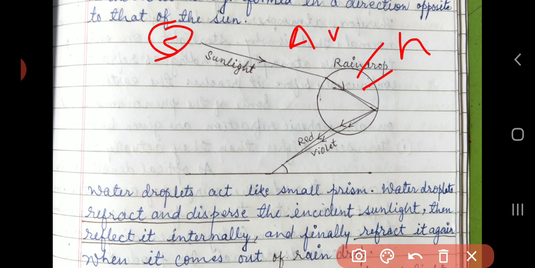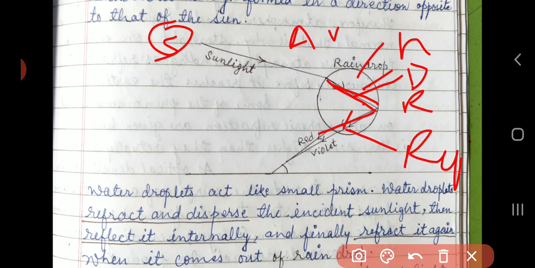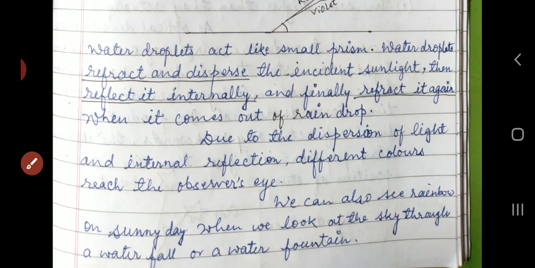So light refracts as well as disperses. Then the light is internally reflected, bouncing back. Then light goes from water to air, so here again refraction and dispersion occur, because here light enters from the water droplet into air. That is why we see the rainbow formation opposite to the sun.